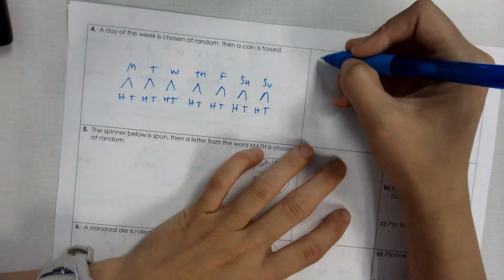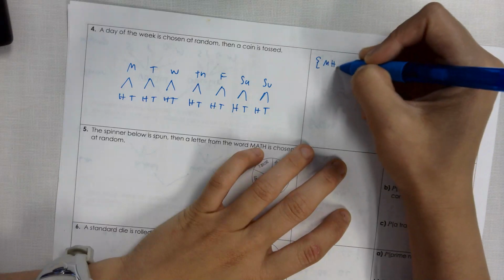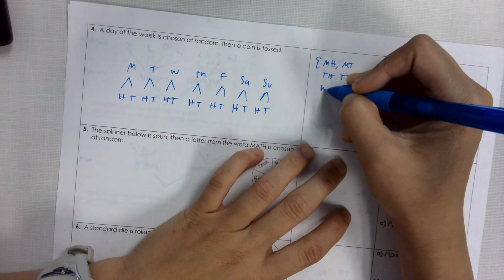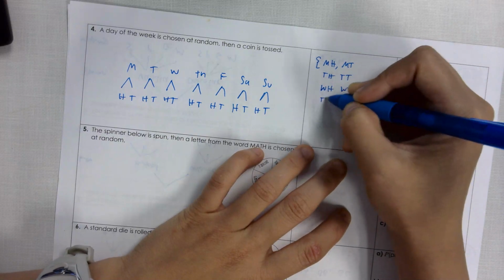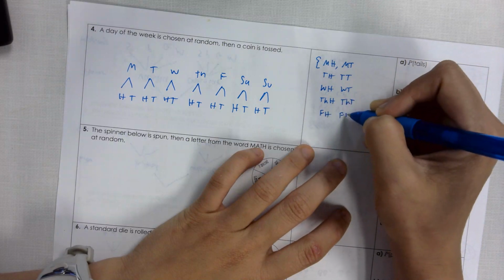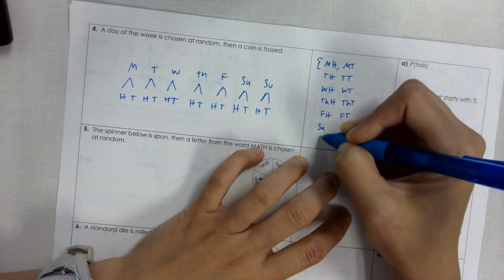Our sample set: Monday heads, Monday tails, Tuesday heads, Tuesday tails, Wednesday heads, Wednesday tails, Thursday heads, Thursday tails, Friday heads, Friday tails, Saturday, Sunday.